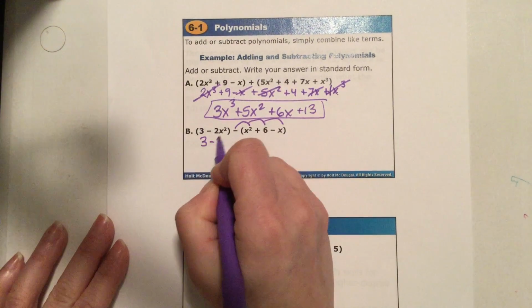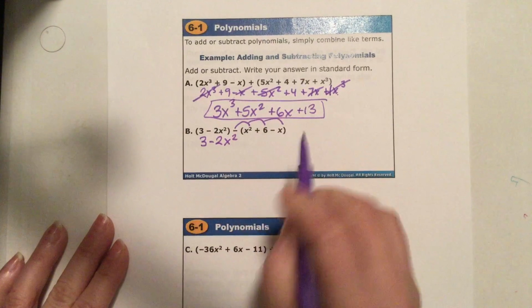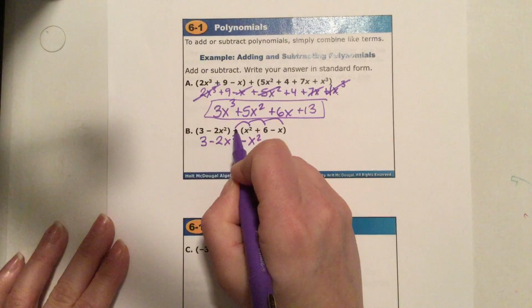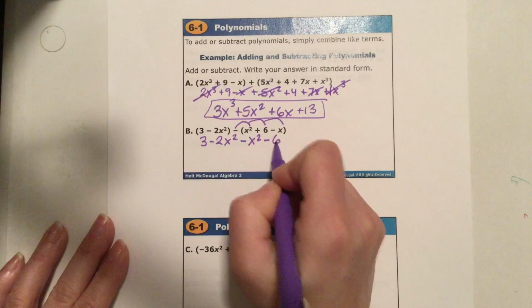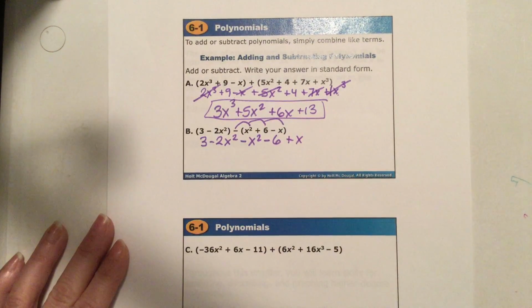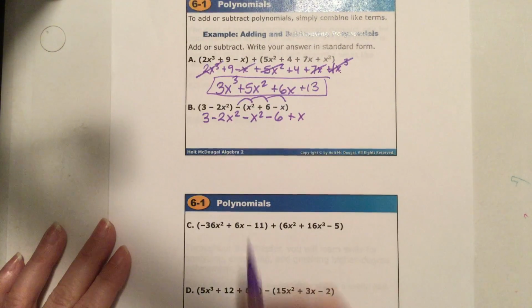Now, if it's a minus, the negative goes into all of the terms of the second group. So the first set of parentheses remains unchanged. But now it's negative x squared. Negative times a positive is a negative 6. Negative times a negative is a positive x. Now we go ahead and write it in standard form.